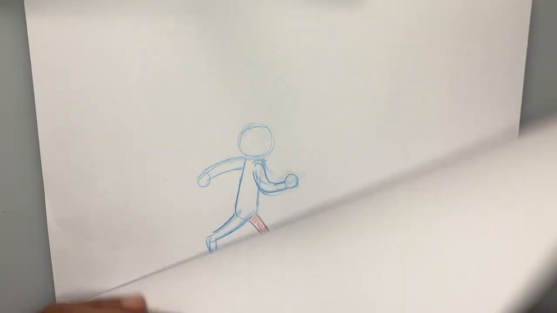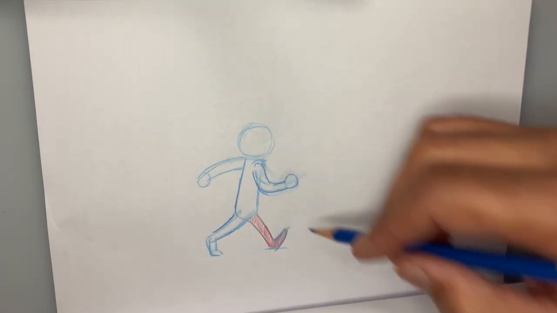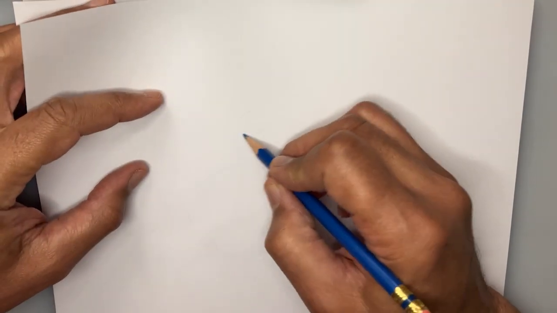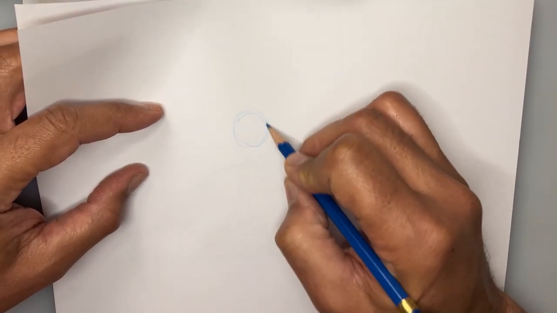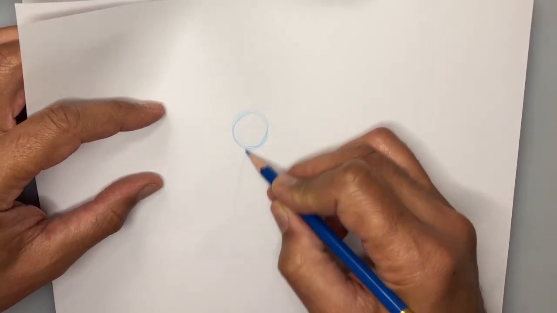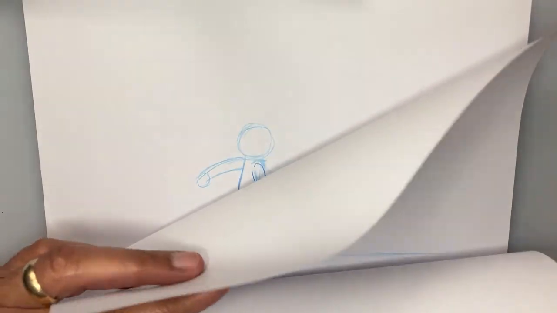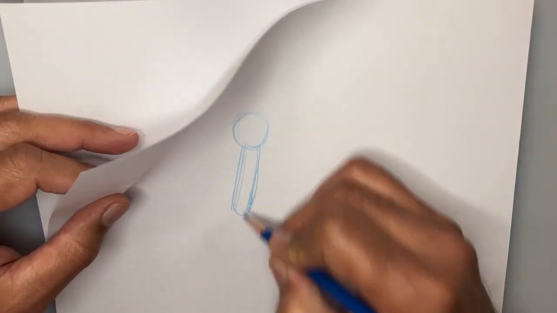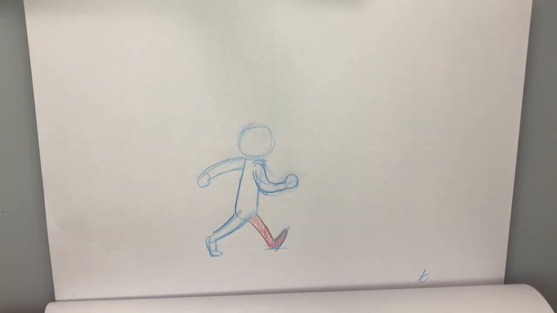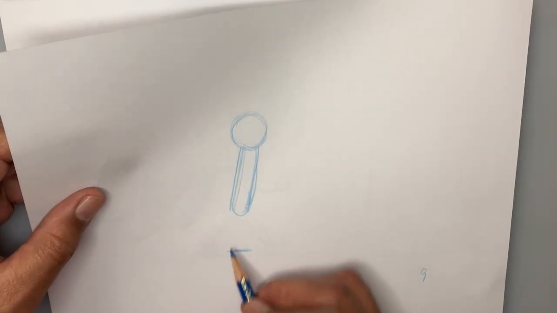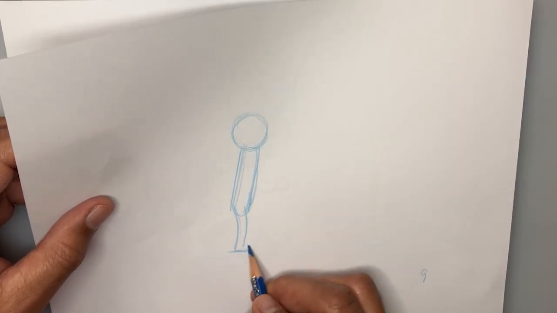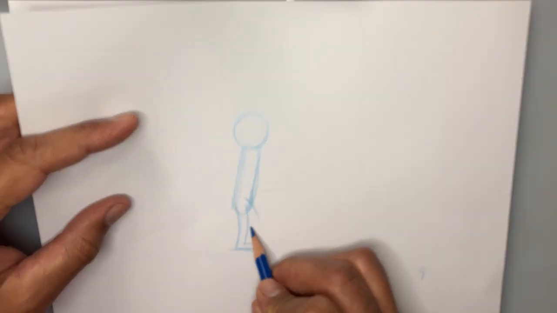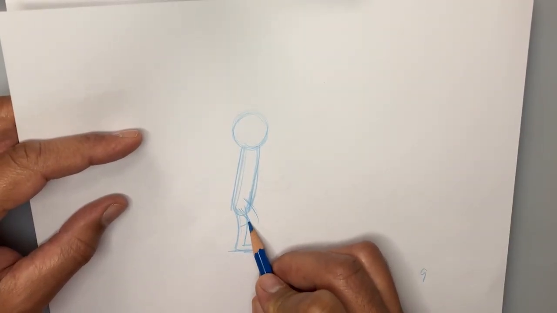So what we're doing is making this leg now go back and this one swinging forward. And again, the head is higher on this. This is called the passing drawing. And the body is higher. And our far leg is going to be flat on the ground here. And the near leg is swinging forward.